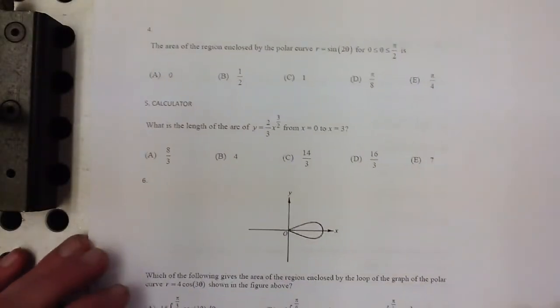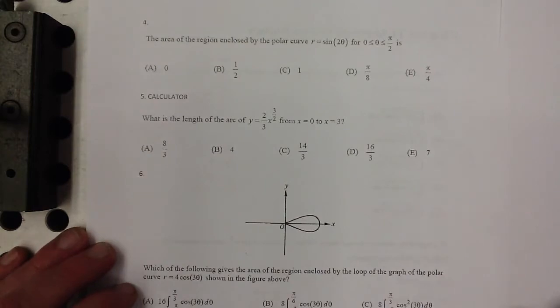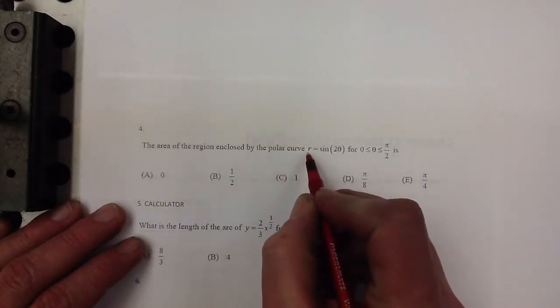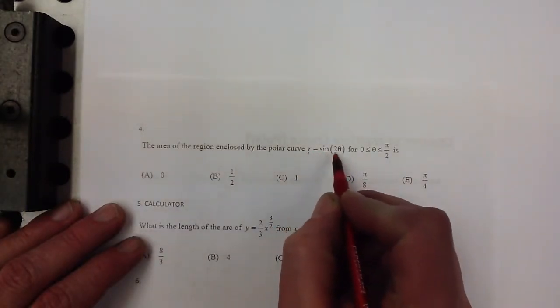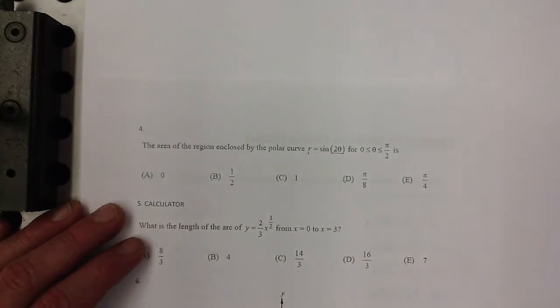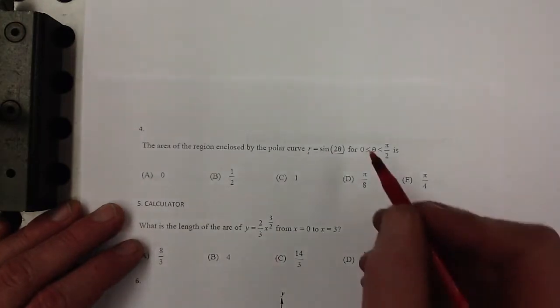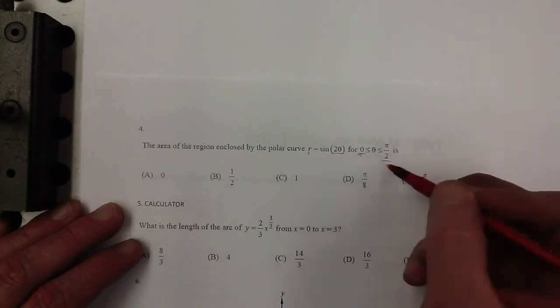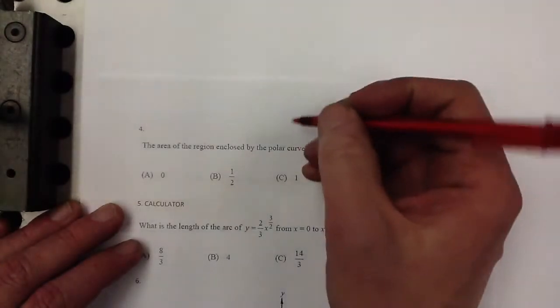Here's another one. Let's see if this is one that we can do without a calculator. Looks like we may need a little bit more room. So the area of the region enclosed by the polar curve r equals sine of 2 theta. Well, we got to think about, oh, they gave us, never mind. I was going to say if that's one of those special cases, but they told us from 0 to pi over 2. So that solves that problem.